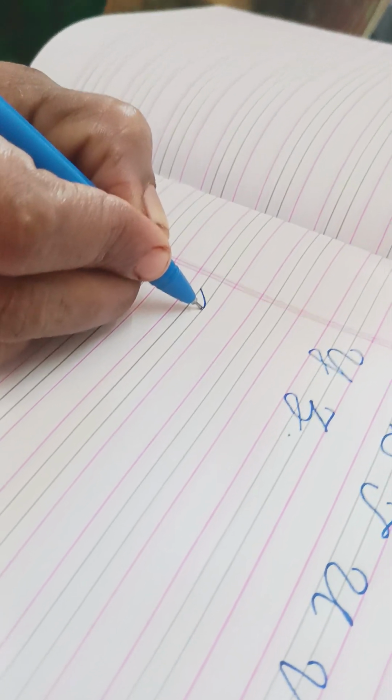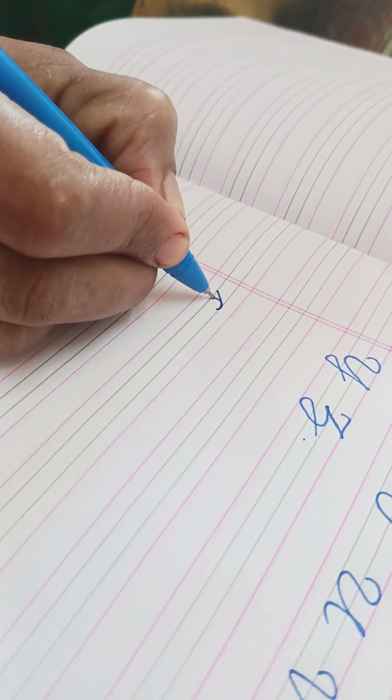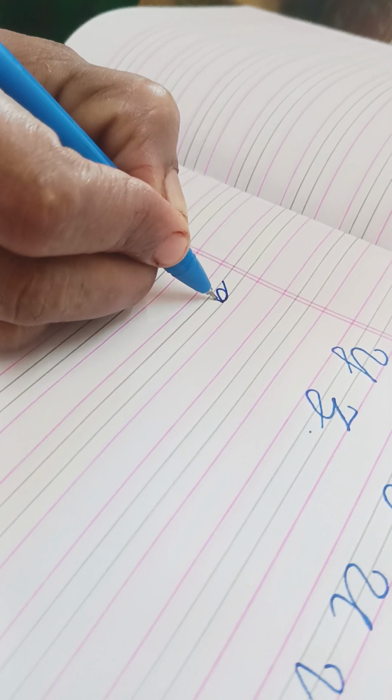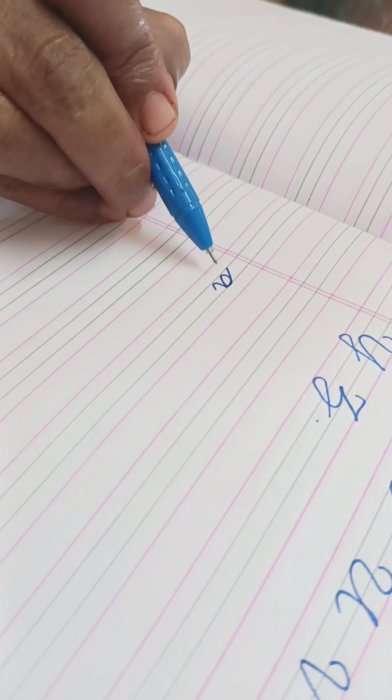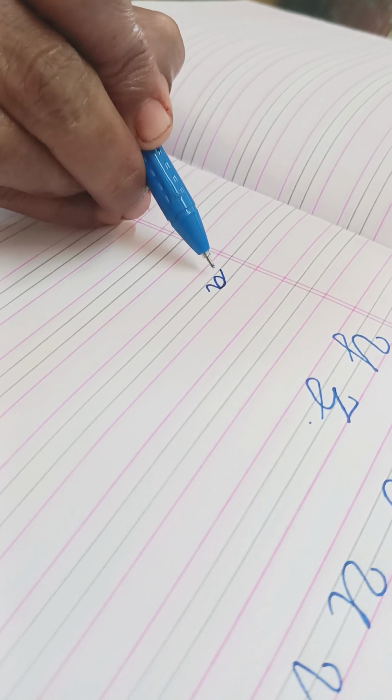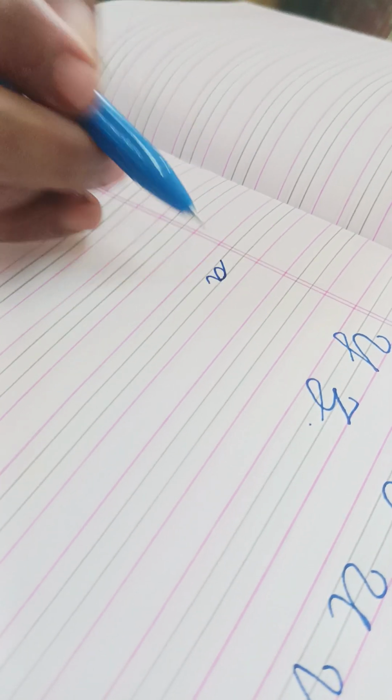First start in the second line, go to the third line, and again the second line, and again the second line. See the middle gap here. This curve and this circle, the middle gap is there. You should write like this.